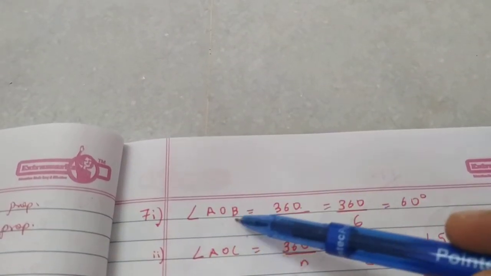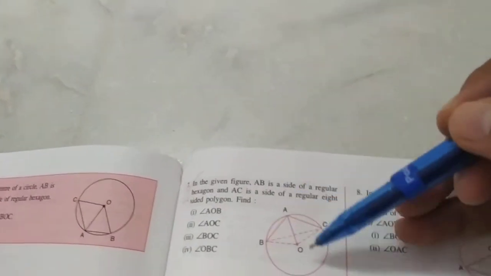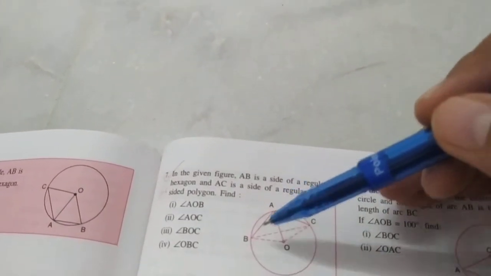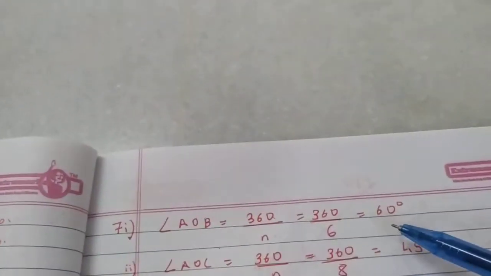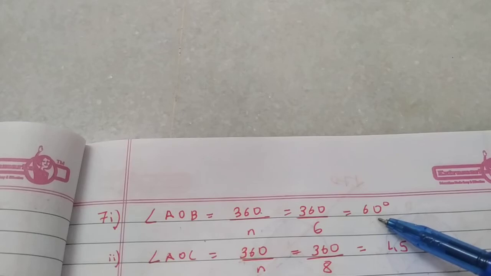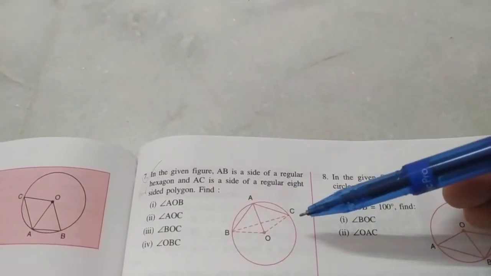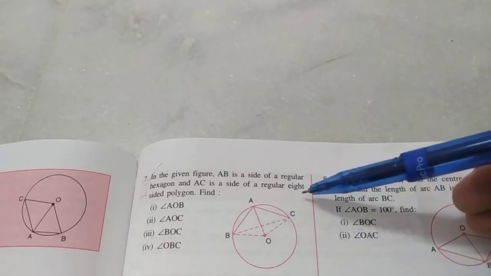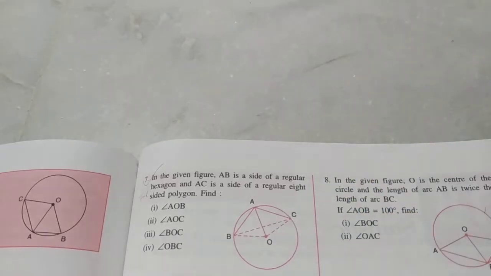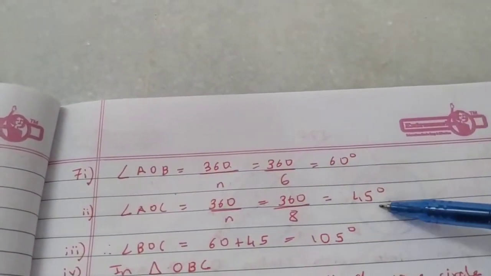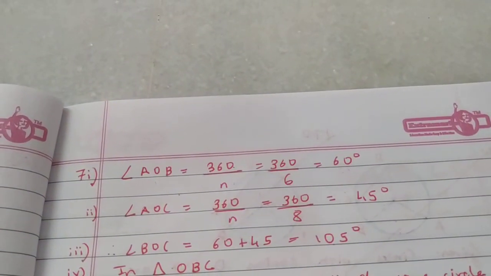So for angle AOB, AB is a side of a hexagon. So it will be 360 upon 6, that is, each angle is 60 degrees. The central angle is 60 degrees. Similarly, AC is a side of an octagon. 8-sided polygon is octagon. That means how much will be angle AOC? Can you guess? Come on, calculate and tell me. Well, it will be 360 upon 8, 45 degrees. Great. So we've got both the central angles.